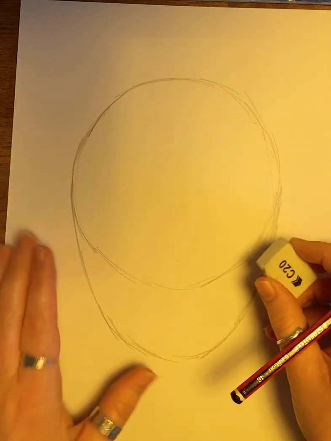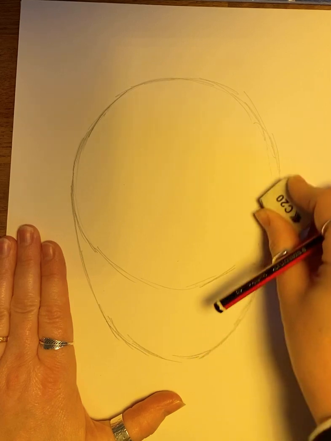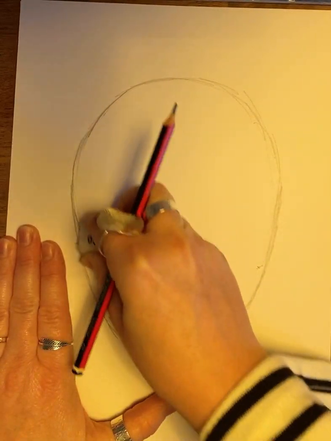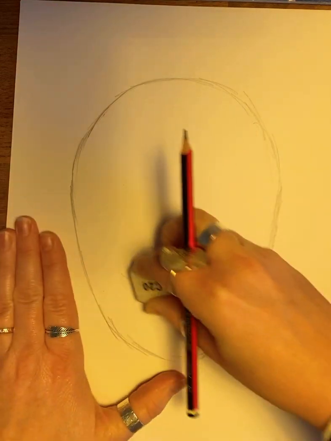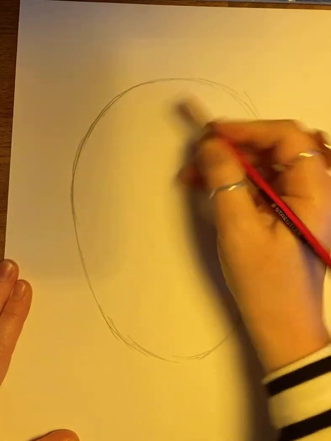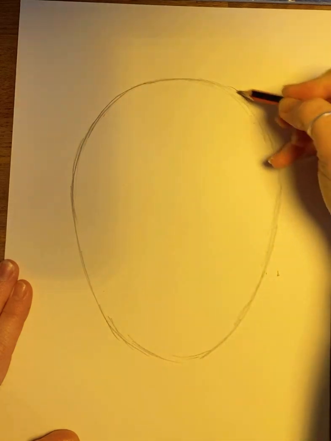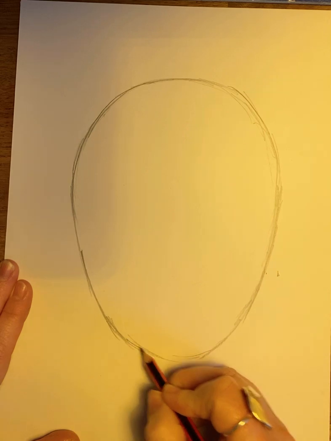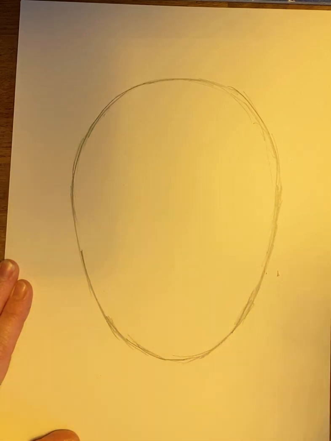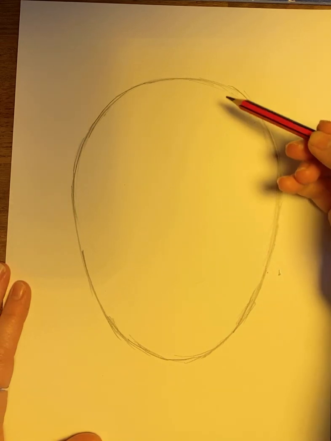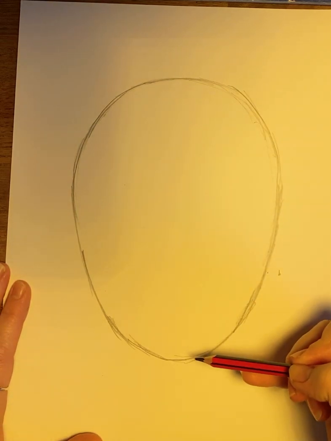But right now we're just going to go for the generic shape, and then we can rub out that circle line and shore up our edges. So we should all roughly now have a nice generic face shape that fills the A4 page.